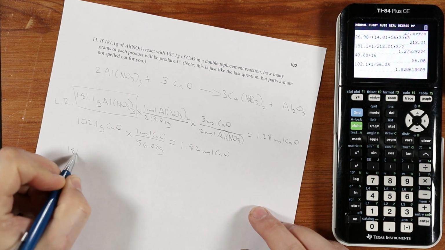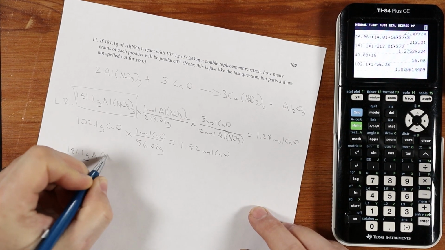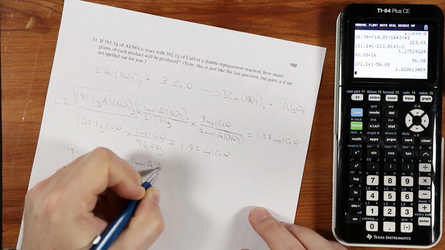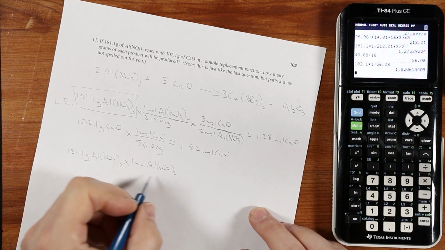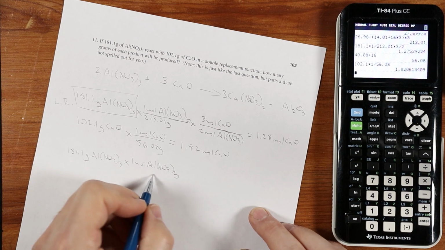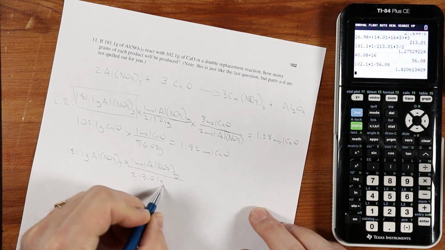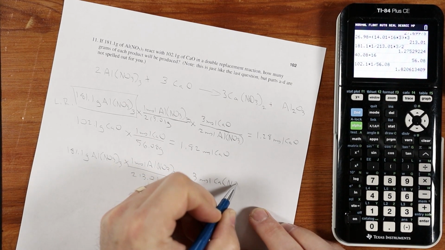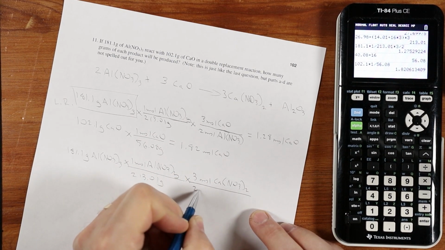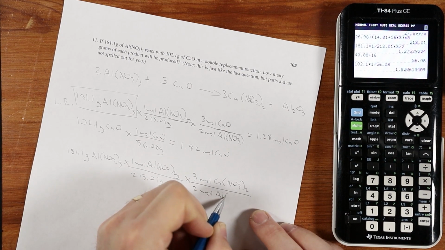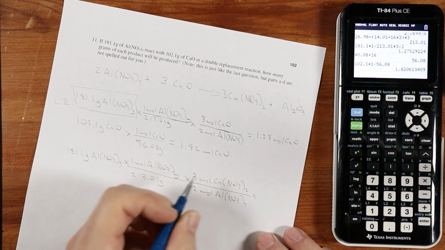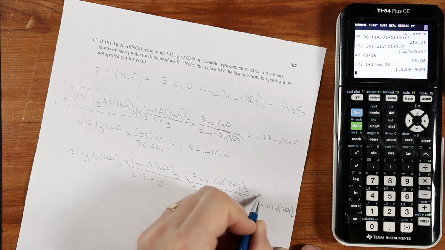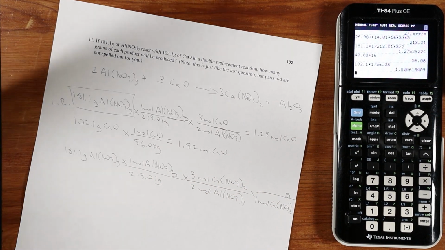So 181.1 grams of Al(NO3)3 times 1 mole Al(NO3)3 over 213.01 grams times 3 moles of Ca(NO3)2 over 2 moles Al(NO3)3 times 1 mole Ca(NO3)2 down here on the bottom, and I need its mass up here, so I have to add that up.